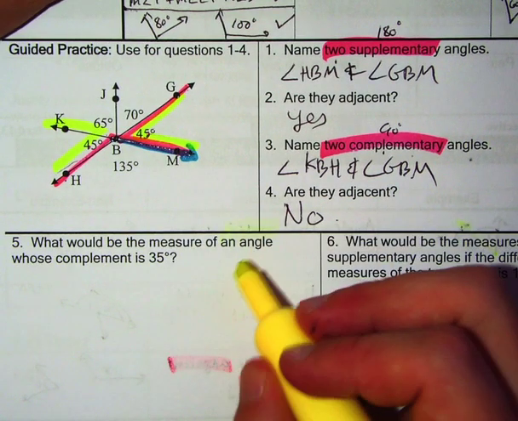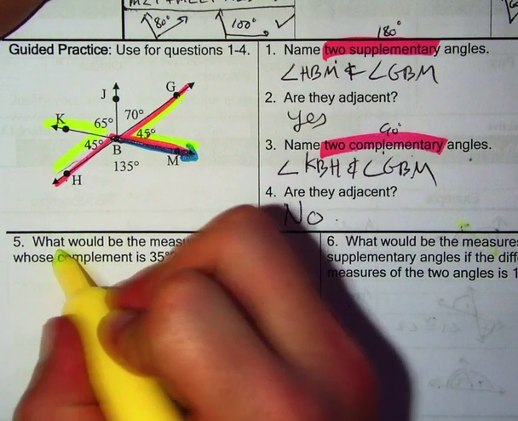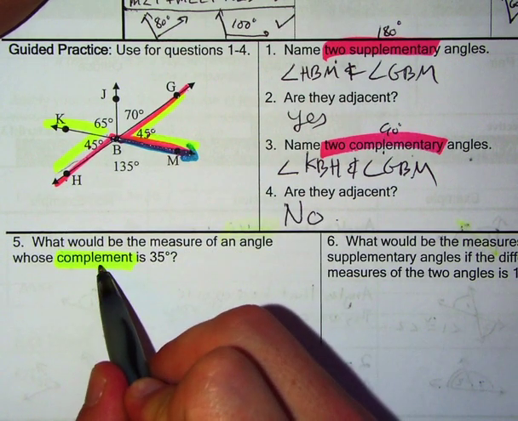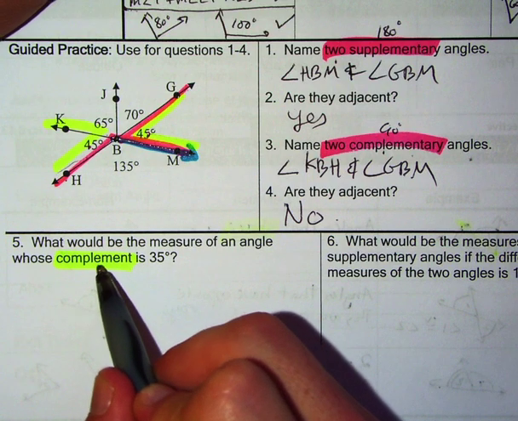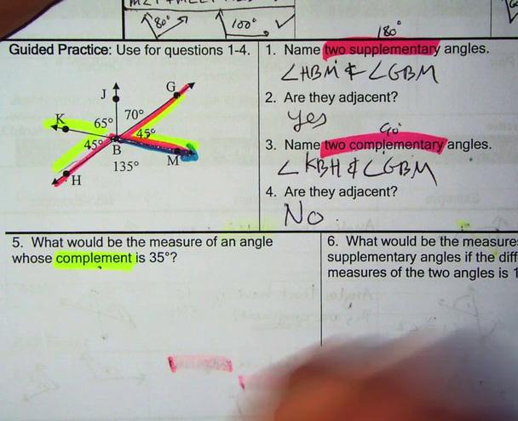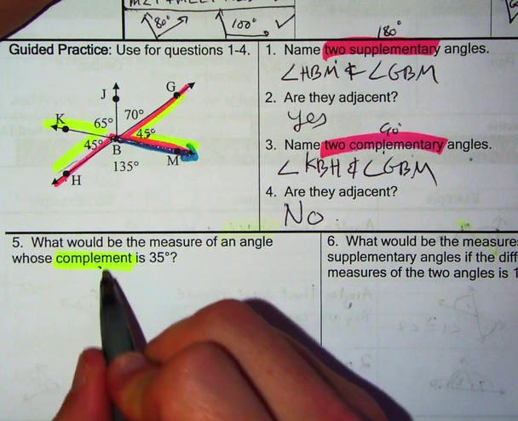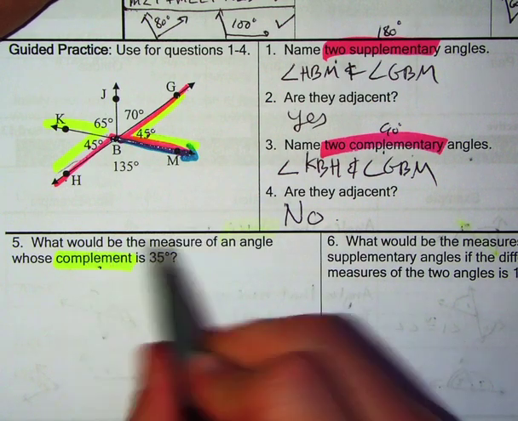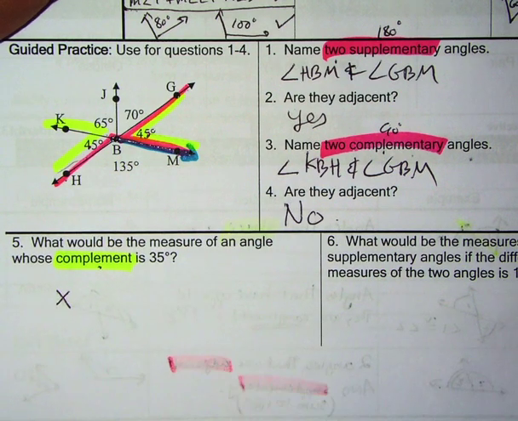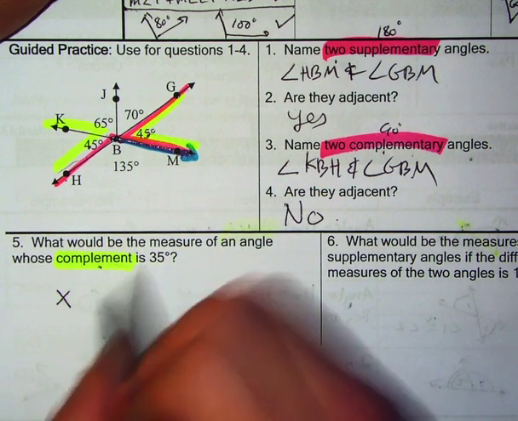What would be the measure of an angle whose complement is 35? If you see complement and think complementary, you're right. Complement is one angle that adds up to another one. It's going to make 90. So for example, what's the measure of an angle whose complement is 35? If this is the angle, I don't know, but its complement is 35.